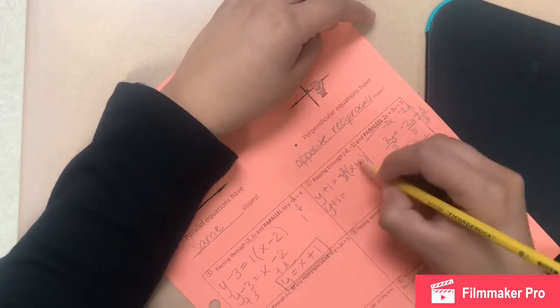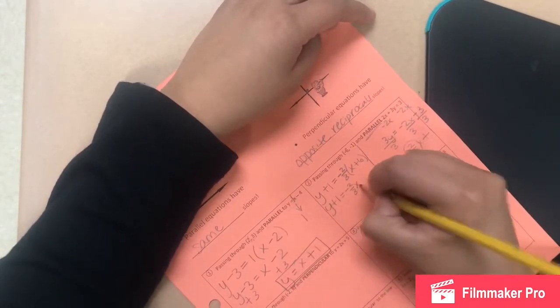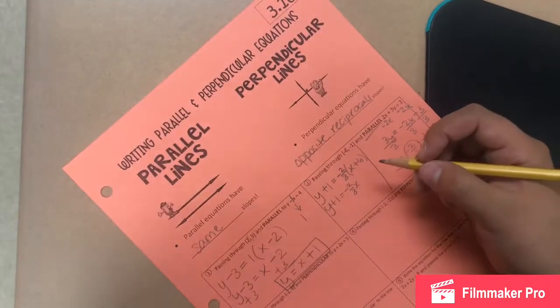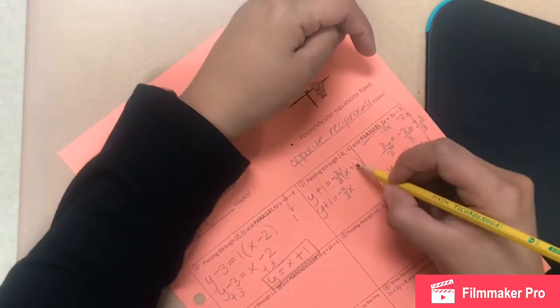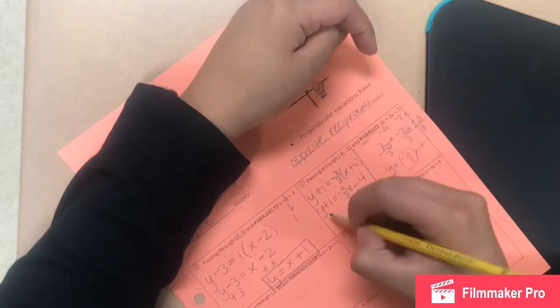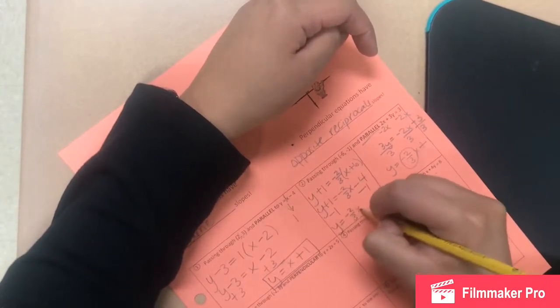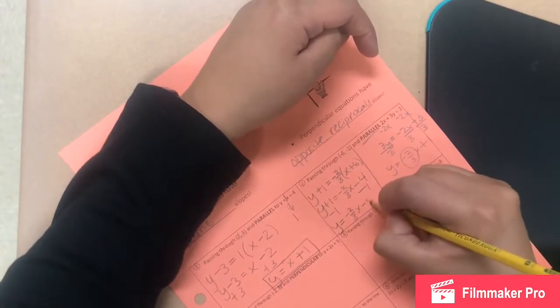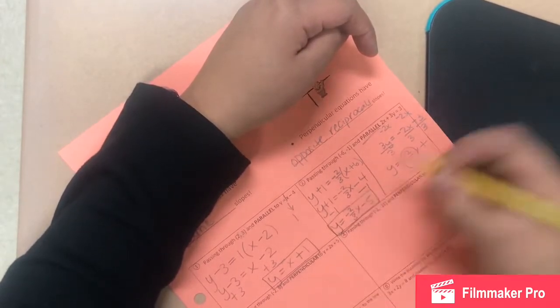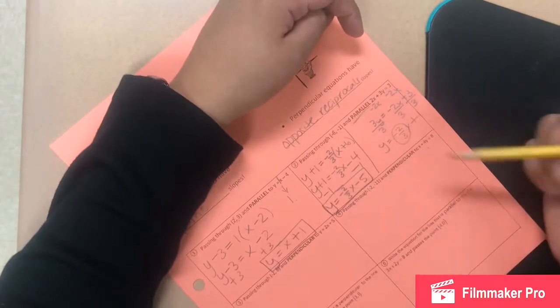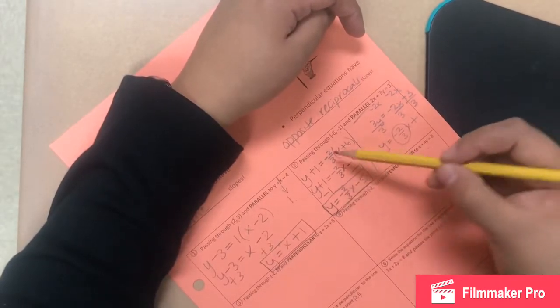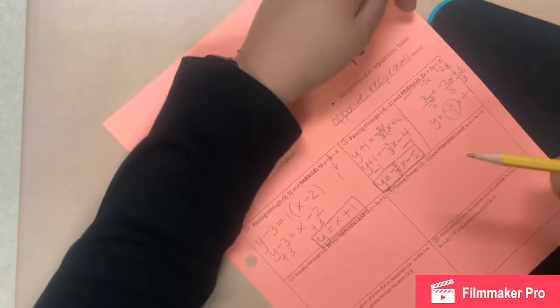So negative 2/3 x, negative 2/3 times positive 6, and this is where you might use your calculator, is negative 4. Then I'm going to subtract 1, so y equals negative 2/3 x, negative 4 minus 1 is minus 5. I know they're parallel because they have the same slope, and if I were to graph this, it would go through the point negative 6, negative 1.